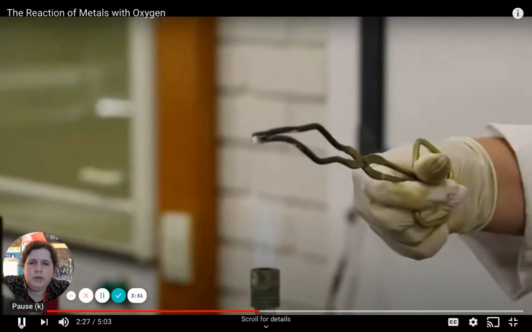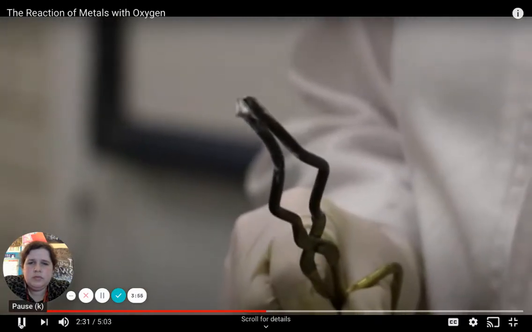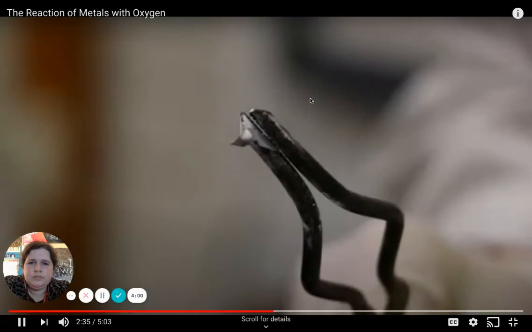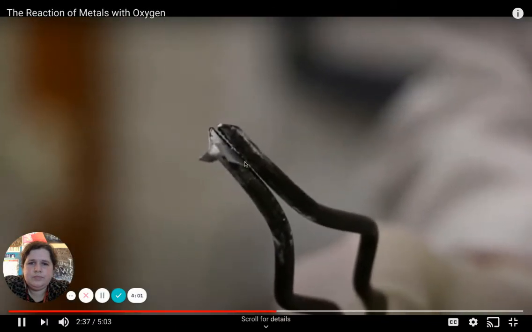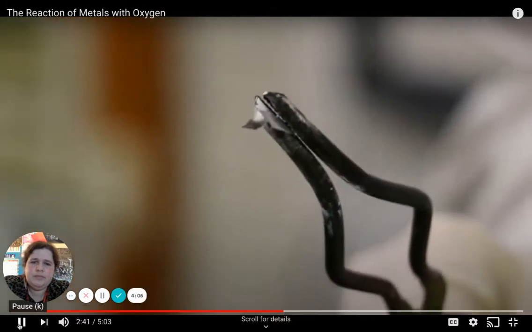This is the same aluminum foil that you would be putting on your food. Do you see the bit that's been in the Bunsen burner flame? Do you see how it's not shiny anymore? Now it has a coating of aluminium oxide. Aluminium oxide is an ionic compound and therefore isn't shiny.